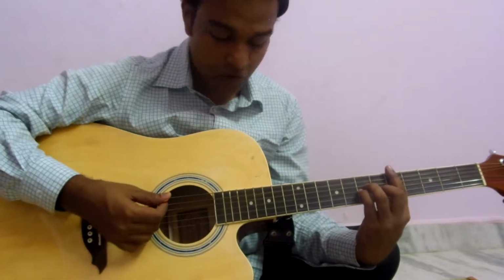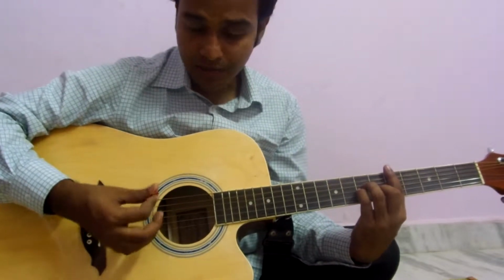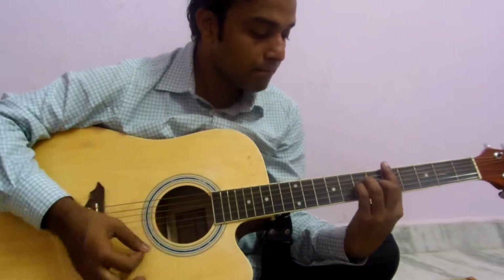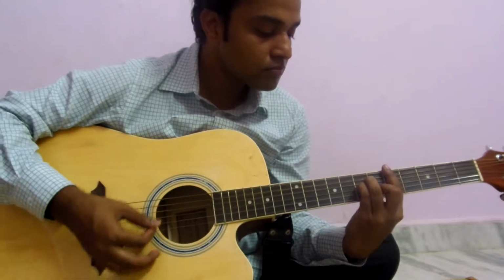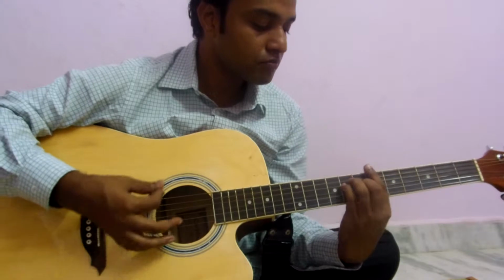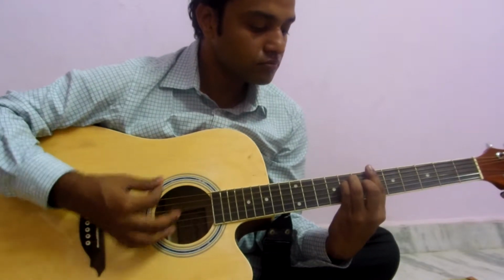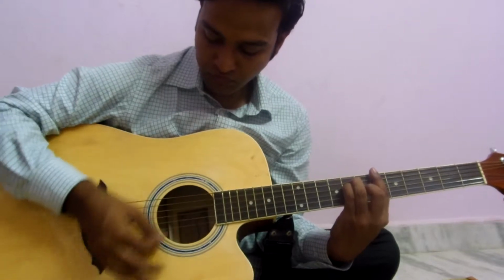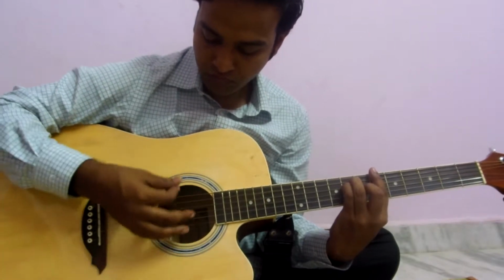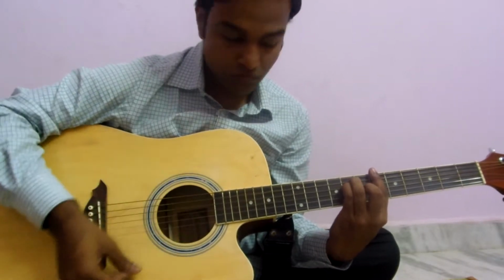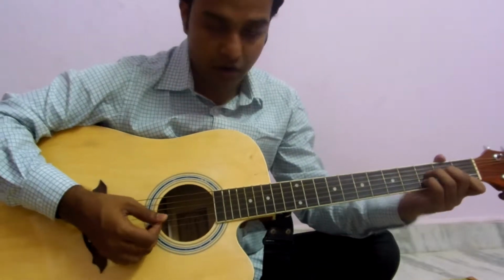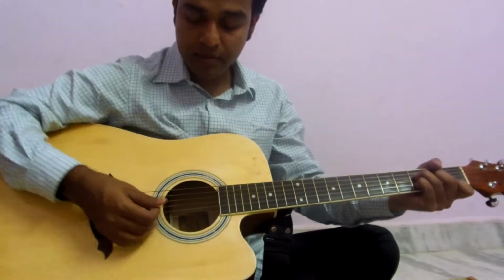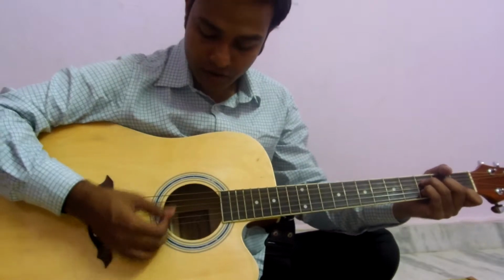See, if you see, only the up and down motion of the plectrum, nothing else. See, again I am showing in the higher octave. See, mark my plectrum position of my right hand.